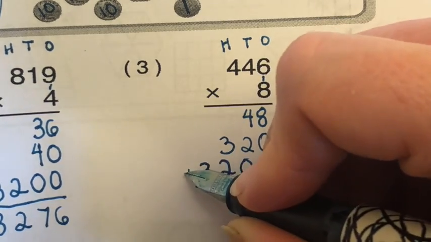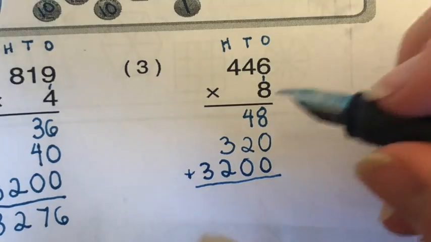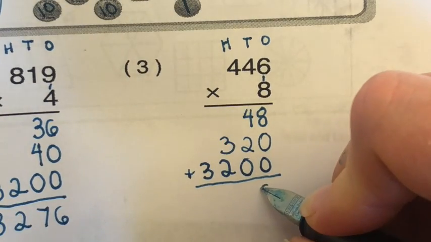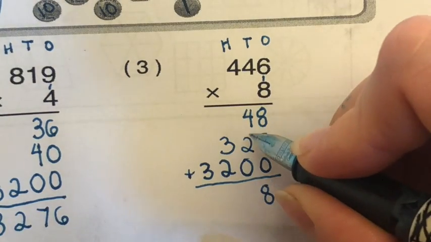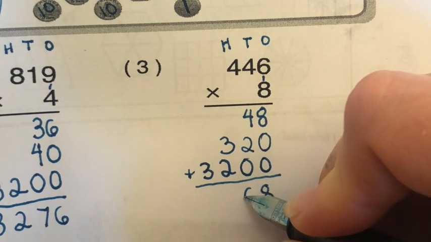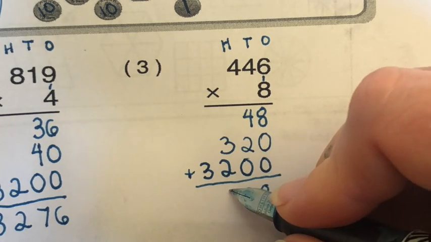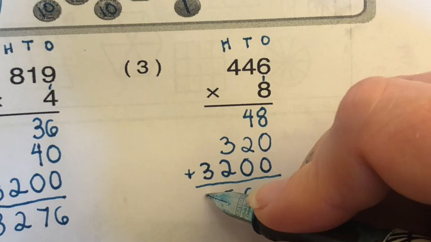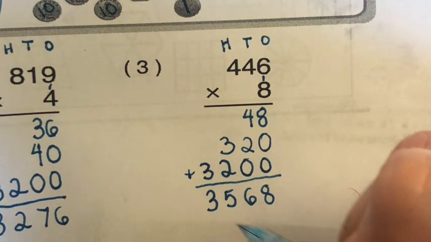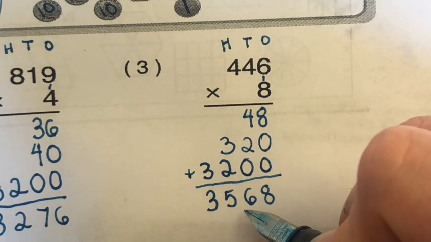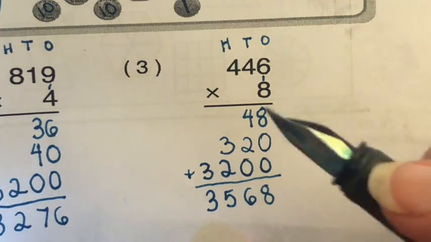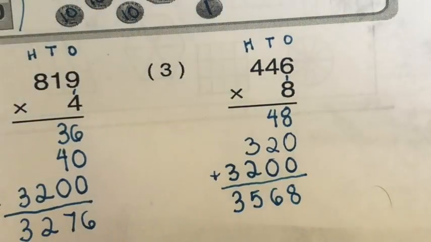Now I'm going to add them together. So 8 plus 0 is 8. 4 plus 2 is 6. 3 and 2 is 5. And 3 and nothing is 3,000. So it's 3,568 in total.